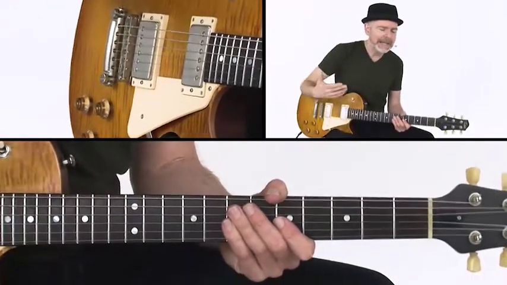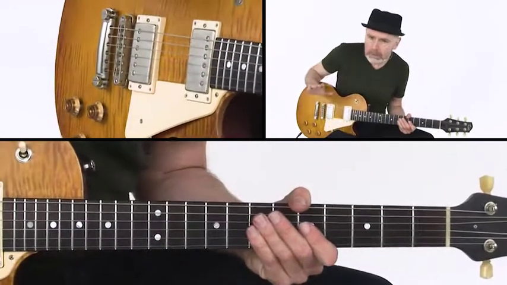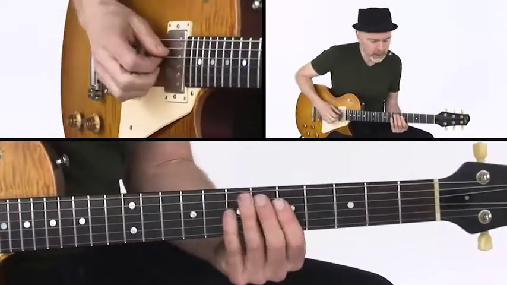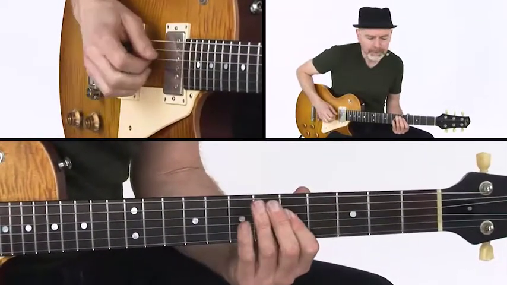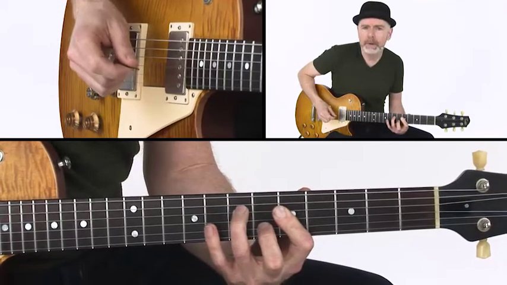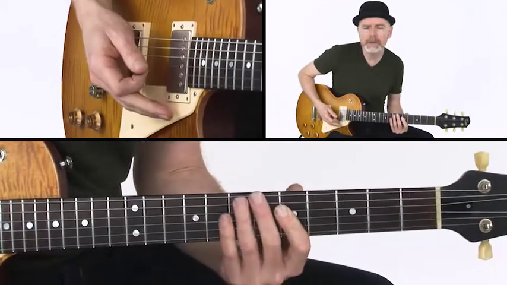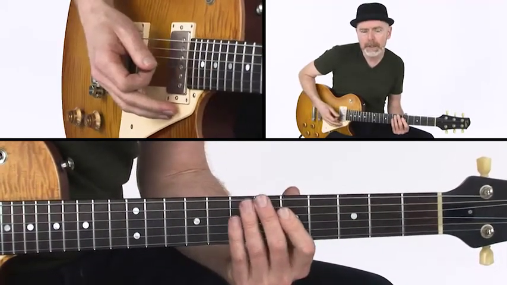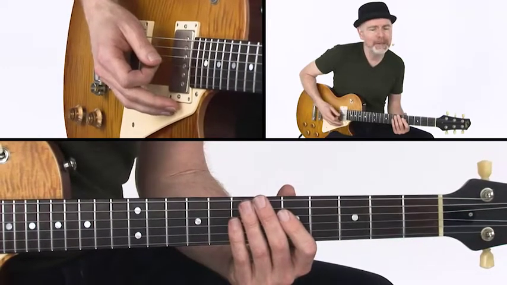So the way I would practice this, and this is really exactly what I do, I'll take the chord progression and I'll just play through it, right? And I'll target the notes that I want to play on each chord. And I will beat the heck out of them.